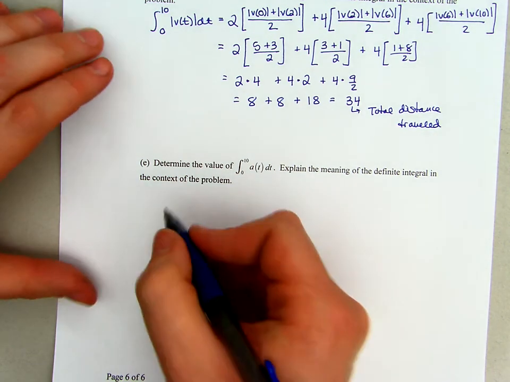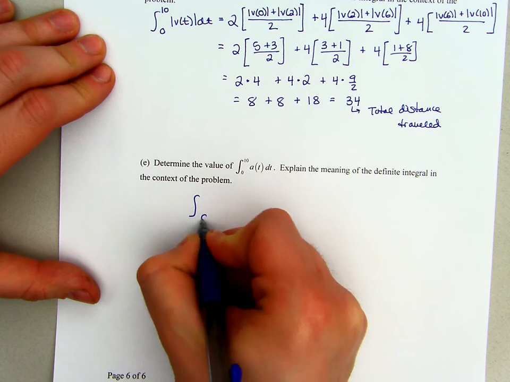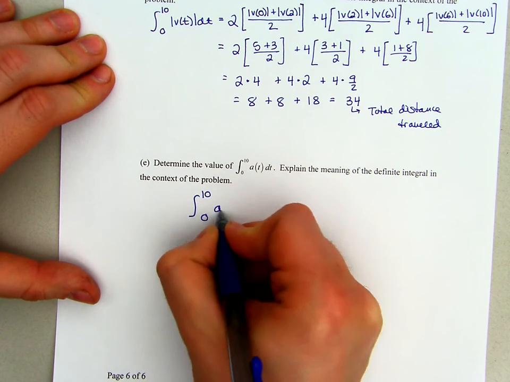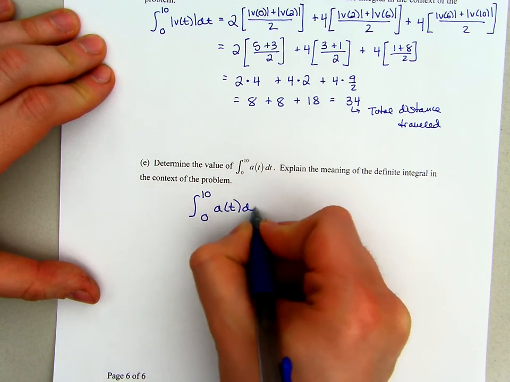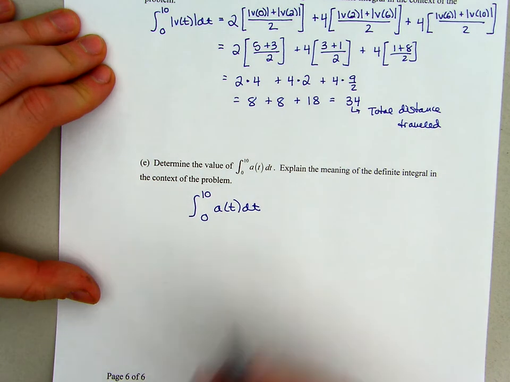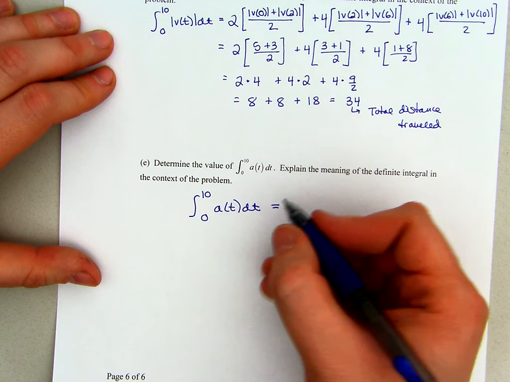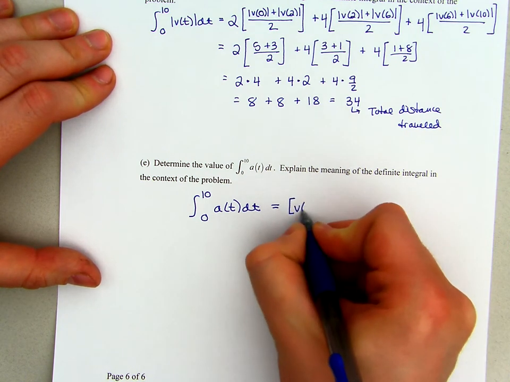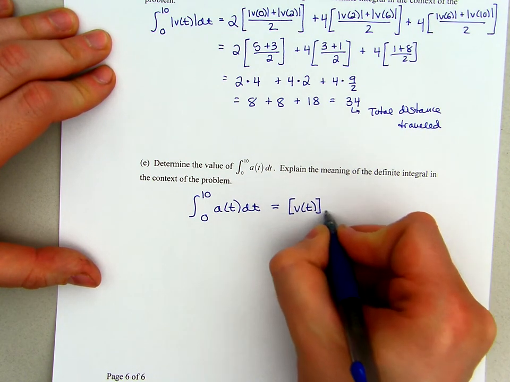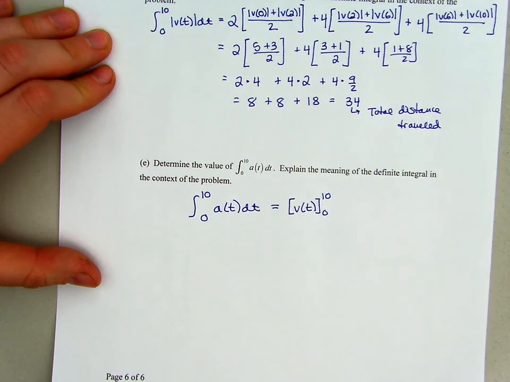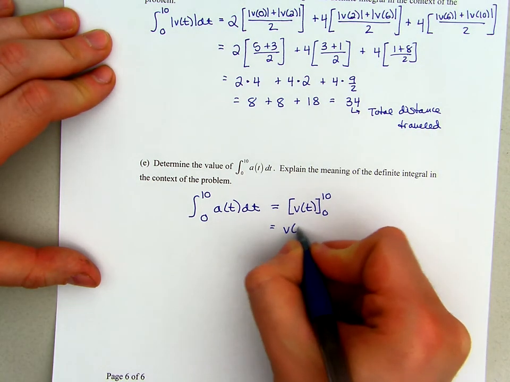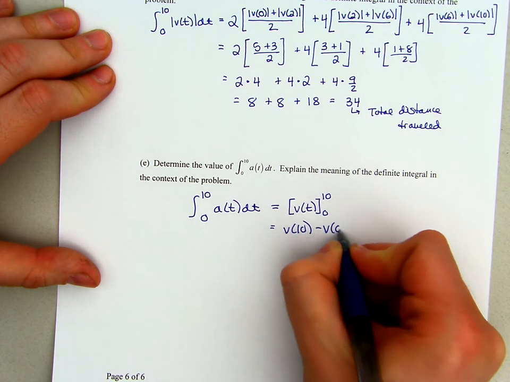Well, I can use the first fundamental theorem of calculus to do this. We're integrating the acceleration from 0 to 10. By the first fundamental theorem of calculus, the antiderivative of acceleration should be velocity. So I'm just going to get velocity evaluated from 0 up to 10. v at time 10 minus v at time 0.